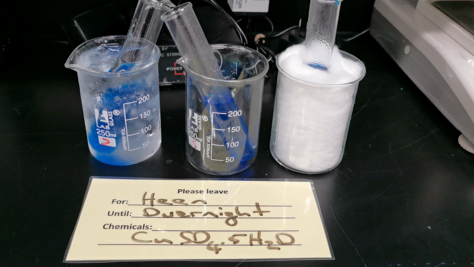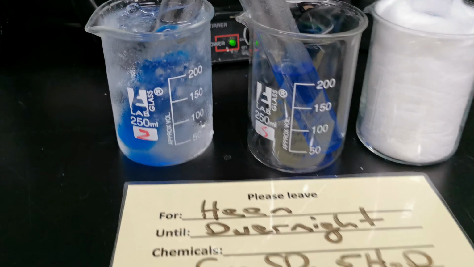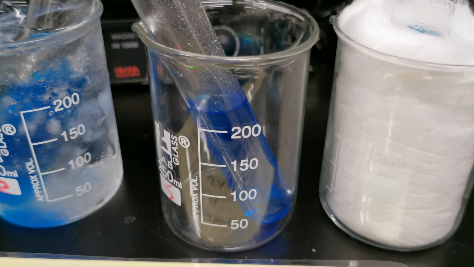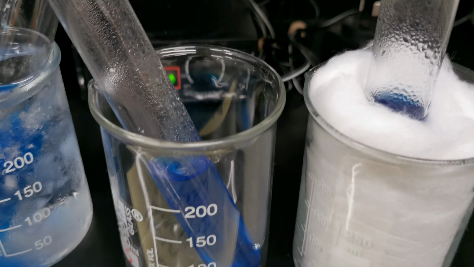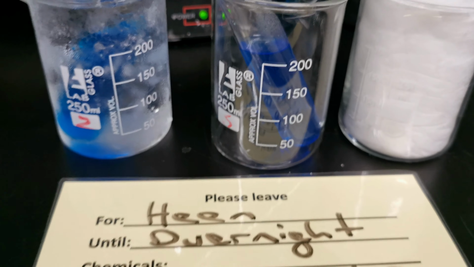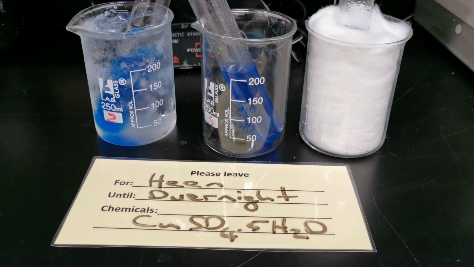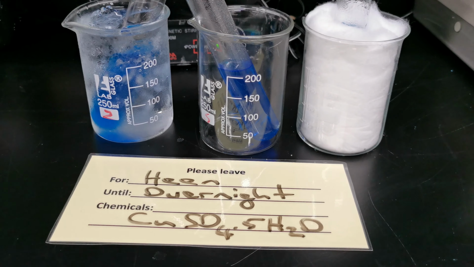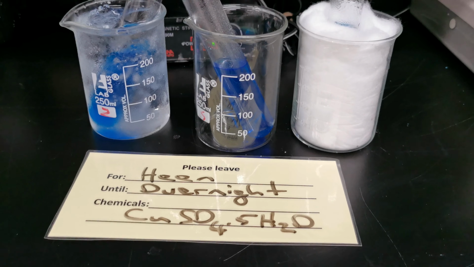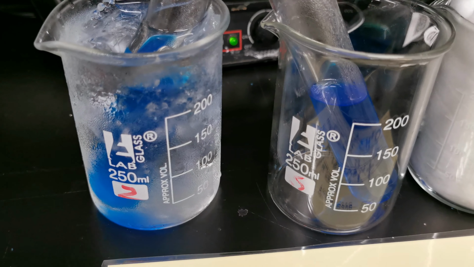So there we go. We're just going to leave this here. I wrote overnight on the sheet. It might take a day or two actually, but I'll check it tomorrow, and we'll see what's going on in terms of crystals. Not just whether or not crystals are growing, they will as the temperature cools down. We've got too much salt dissolved, so some of it will have to come out of solution and form a solid again. But remember, what we're really looking at is the size of the crystals.